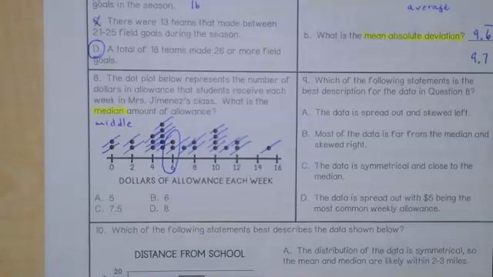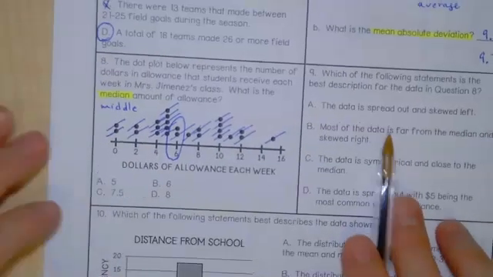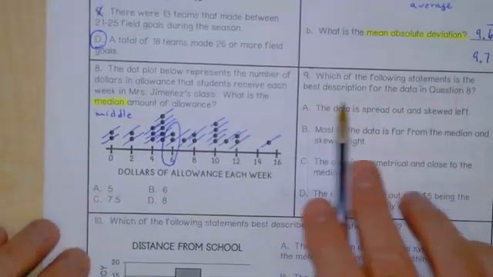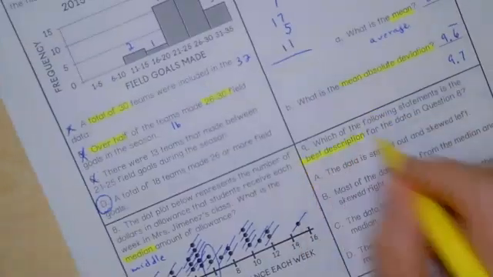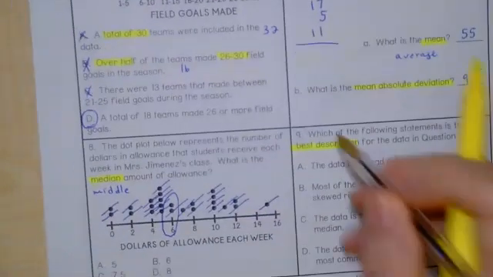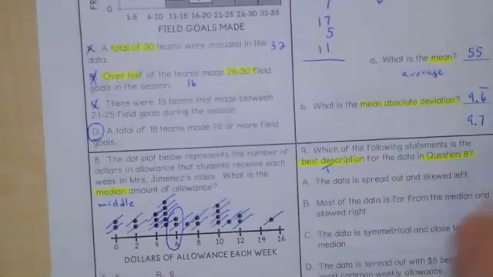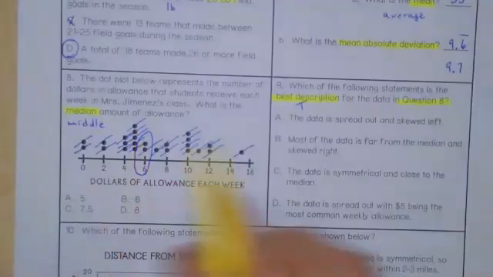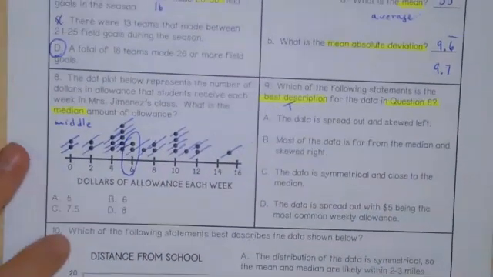Okay, last question we're going to do for today. Question number 9. It says, which of the following statements is the best description for the data in question 8? I'm looking for what is true. And I'm using the graph in question 8. So I'm using the dot plot to review these 4 things. I'm going to find one that is true.